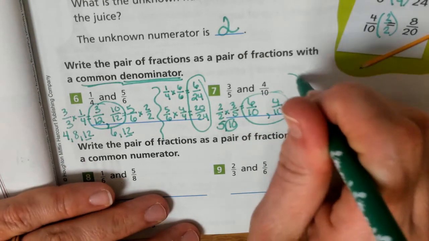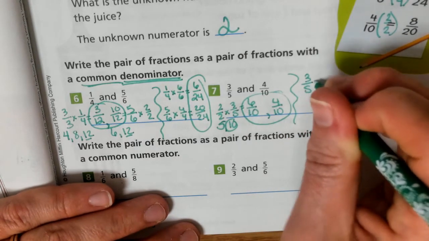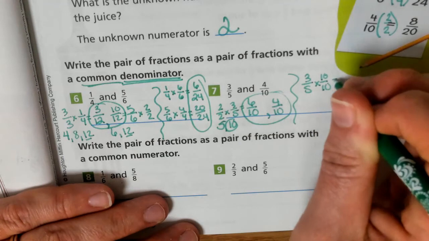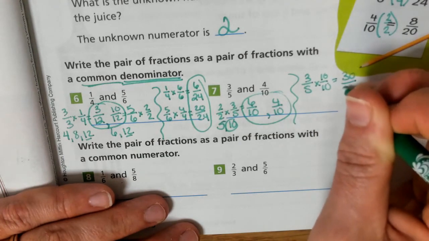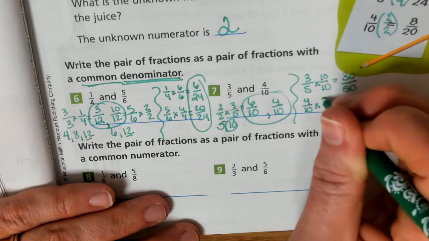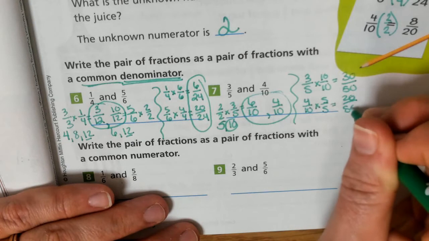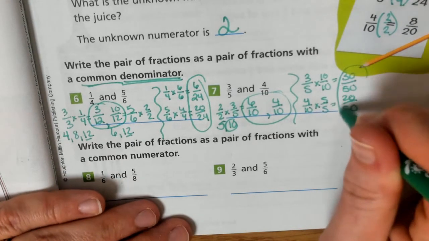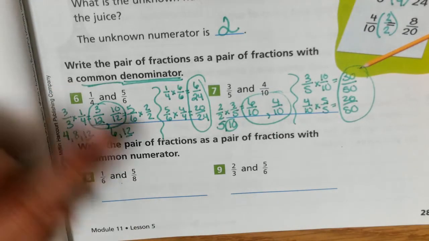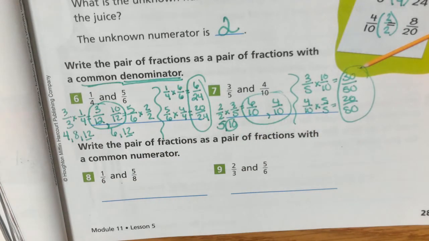The other thing, remember, we can multiply by the opposite denominator. So 3/5 times 10 over 10 would give us 30 50ths. And then 4/10 times 5 over 5 is going to give us 20 50ths. Either way, I'm finding a common denominator. You choose which way you feel the most comfortable.